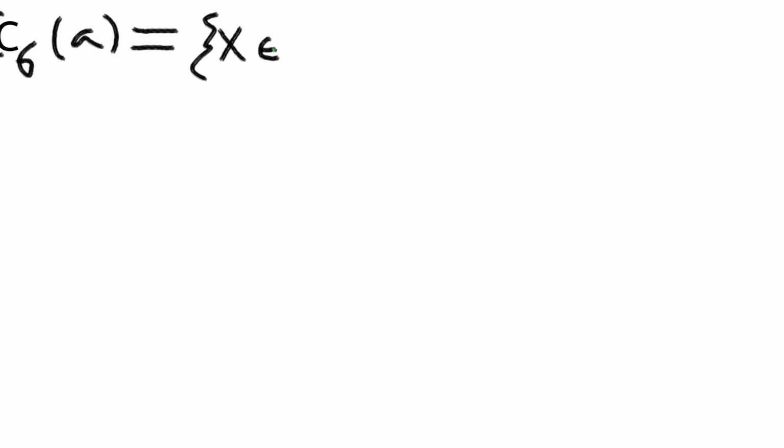So let's take a group G, and the centralizer of an element a in this group G will be denoted as C sub G of that element a, where a belongs to G. So the centralizer of a inside group G will equal, to be defined using set notation, all the elements x in G such that they commute with this a that's also in G.